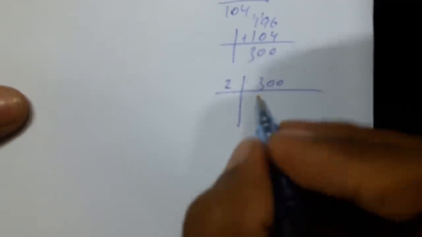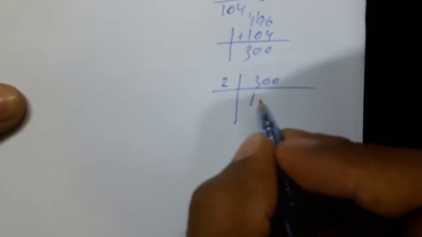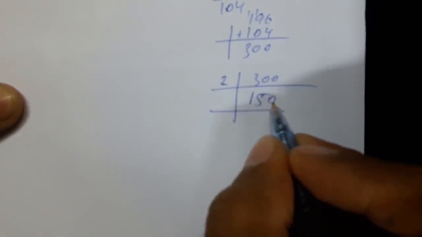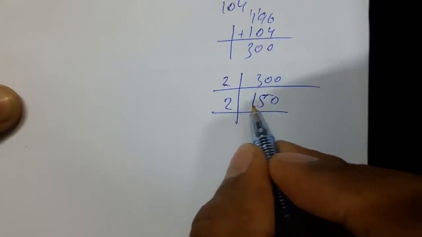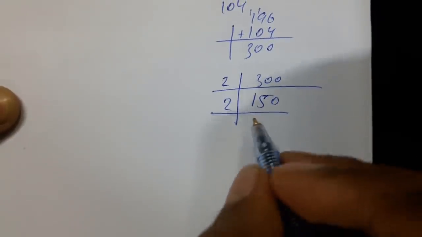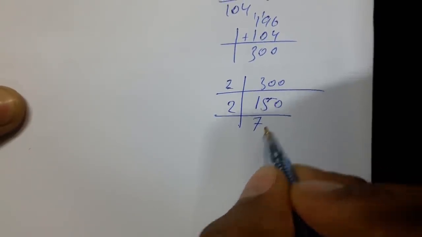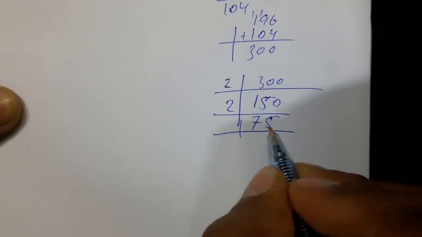2 1s are 2, 1 carry, it will become 10. So 2 5s are 10, 0 as it is. So there is also 0, so we can divide by 2. We cannot divide 1 by 2, so we will divide 15 by 2. It will become 7 2s are 14. 1 will be carry here 10. So 2 5s are 10. So now there is 5.